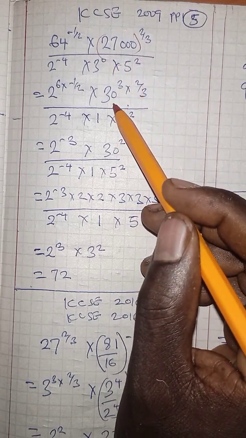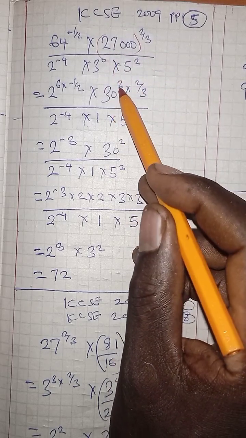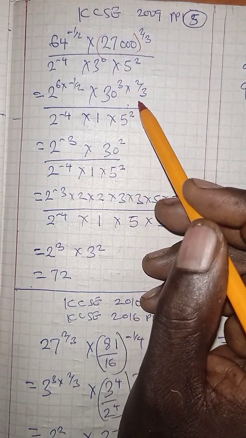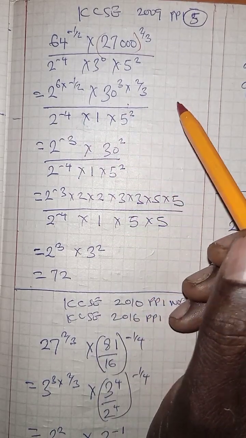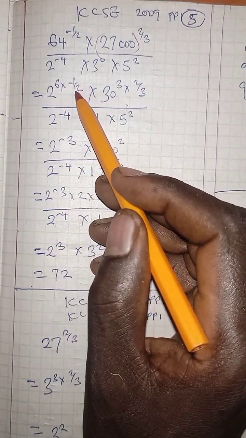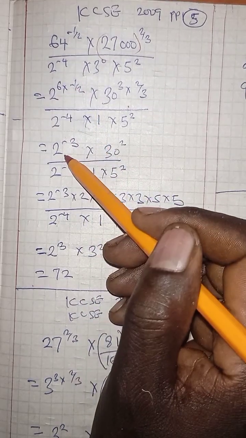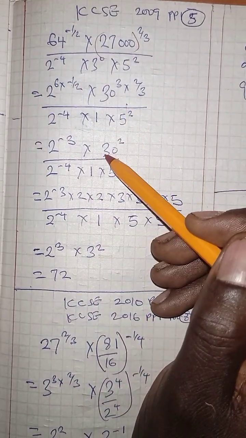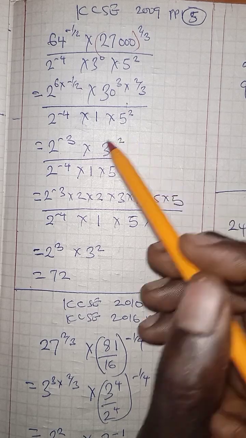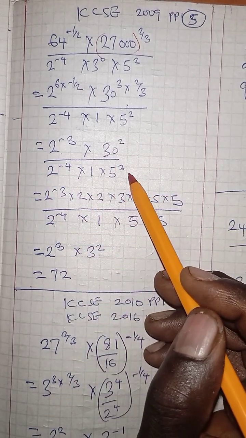27,000 is a multiple of 3, but let's just write it as 30 raised to the power of 3 multiplied by 2/3. Now you can clearly see that this 2 will cancel with this 6, and 3 remains with the 3, and then 3 multiplied by negative 1, you get negative 3. This 3 will cancel with this, so that we have 30 to the power of 2. The upper part, the lower part remains the way it was.